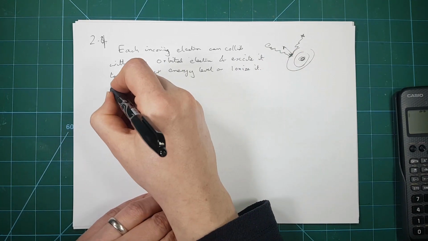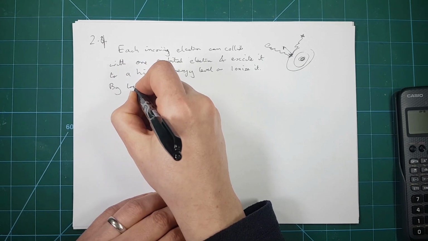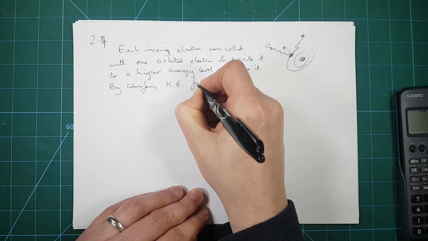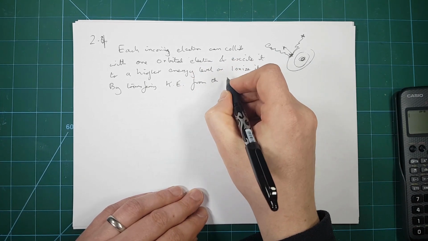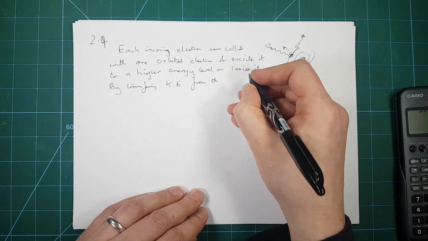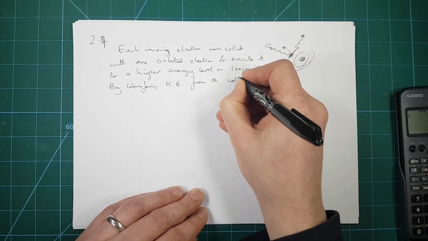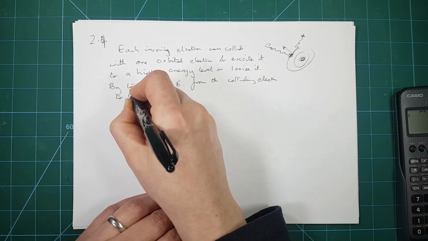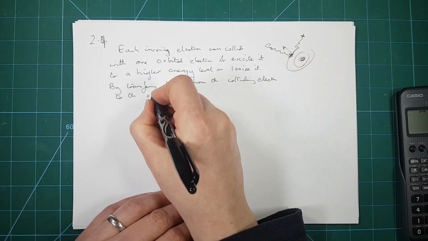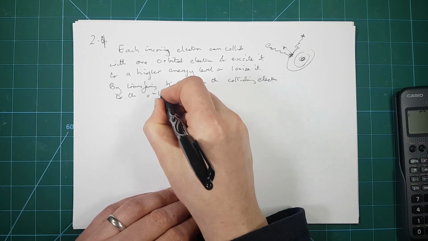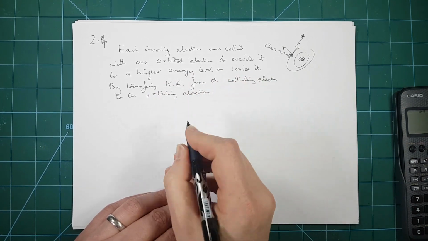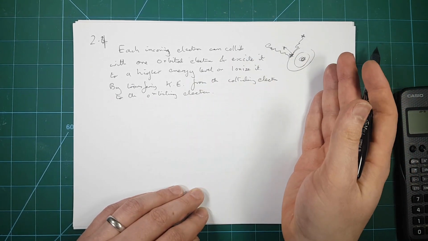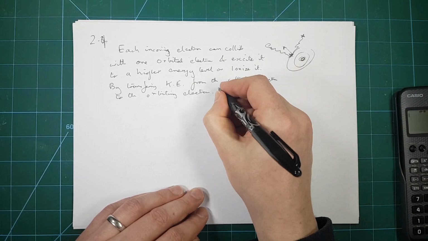And it does that by transferring kinetic energy from the colliding electron to the orbiting electron. Okay, so that is the particle behaviour. Now you might just leave it at that because you've explained why. So this is particle behaviour.